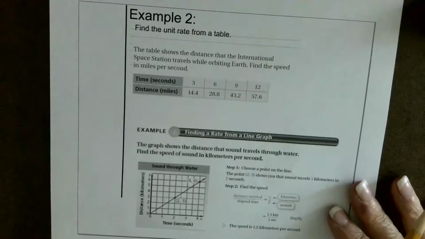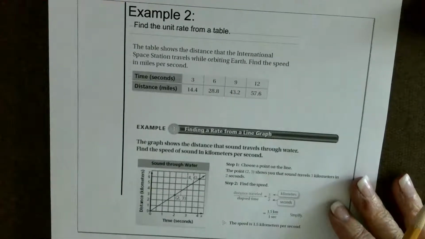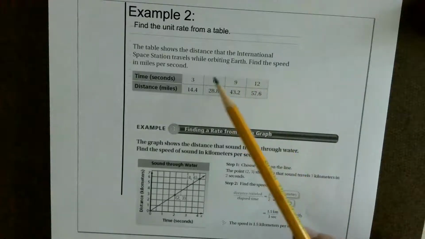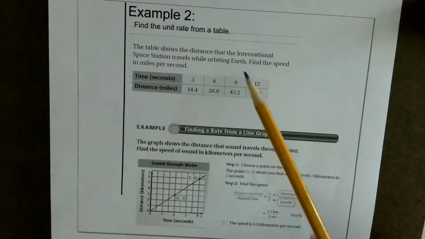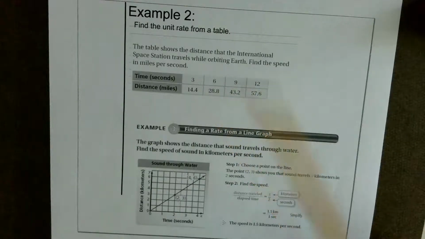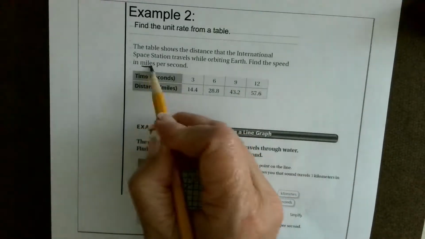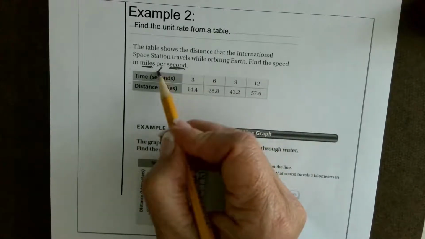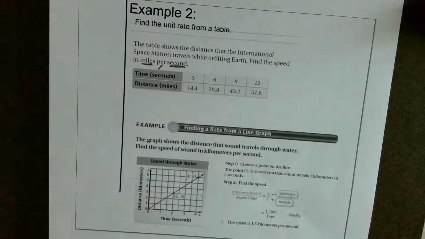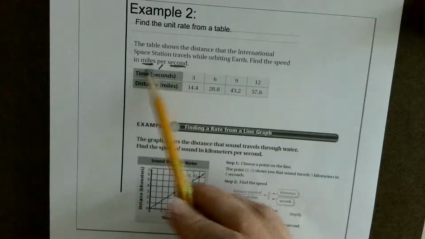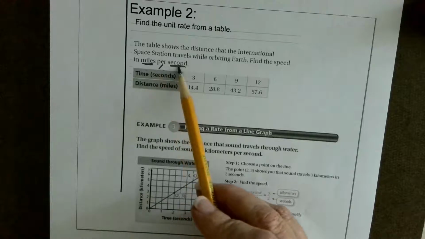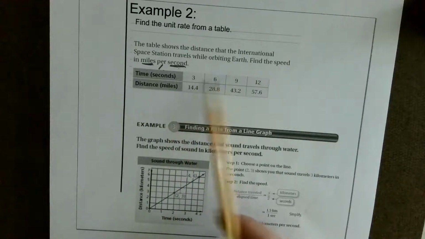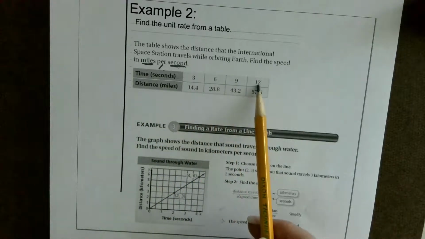Then we've got finding the unit rate from a table. So in this particular table, it says that the table shows the distance that the International Space Station travels while orbiting the Earth. And we want to find the speed in miles per second. Miles per second, which means the per is going to be like your fraction bar. So we always put the miles on top if they are listed first, and then we'll have our fraction bar and the seconds on the bottom. So when we look at the table, we've got the time across the top, 3 seconds, 6 seconds, 9 seconds, 12 seconds.